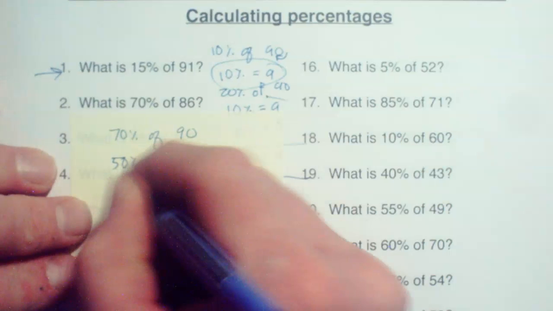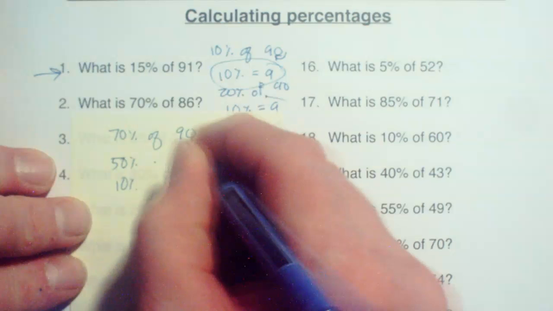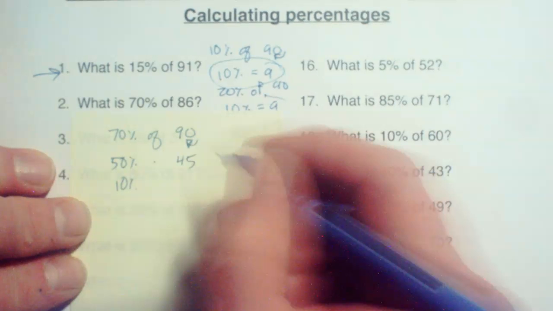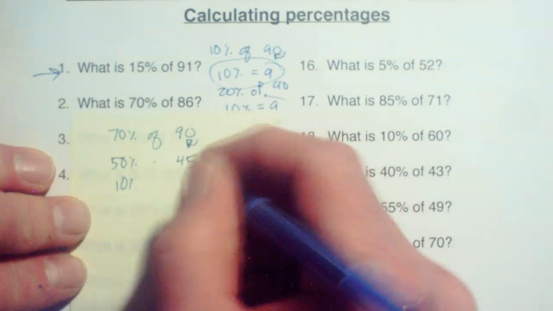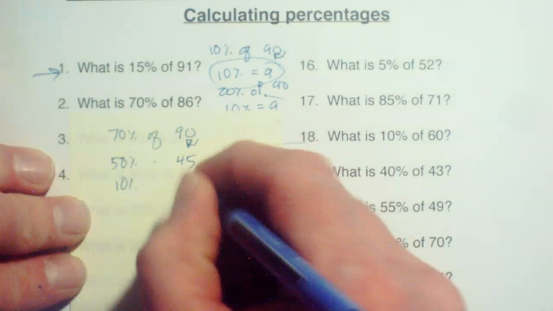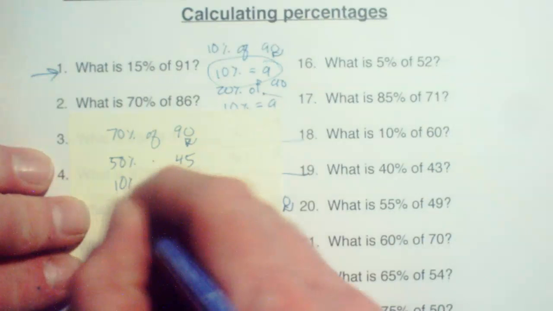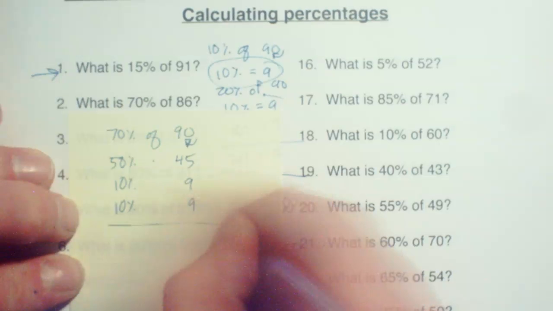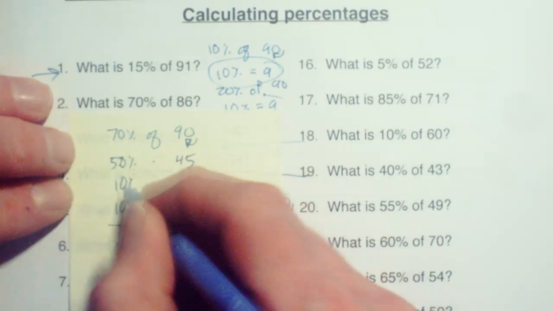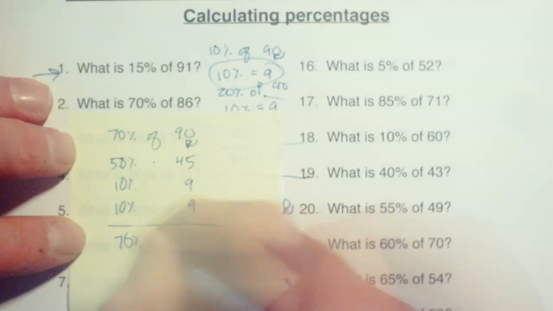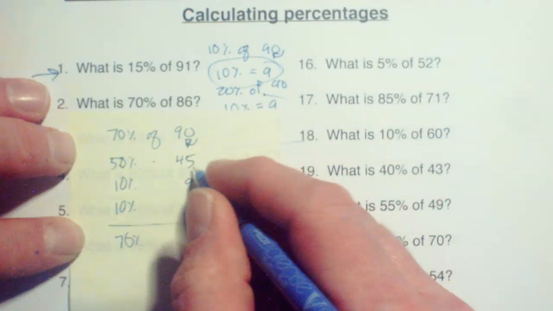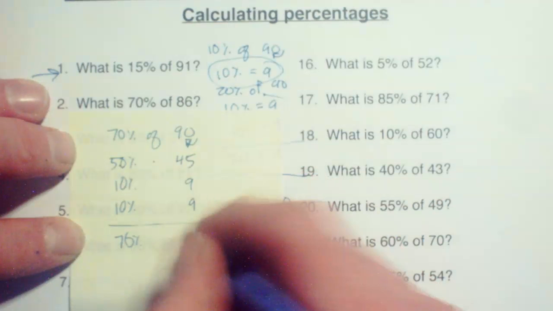Now 10%, we already know that we can just move that decimal once. 10% of 90 is going to be 9. Well, let's do another 10%. It's 9. Now look at 50, 60, 70. We've got our 70% there. And this is actually 45 plus 9 plus 9, so this is equal to 63.